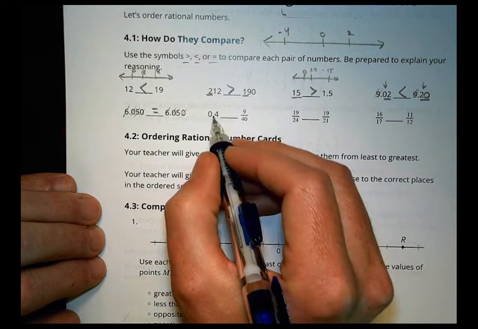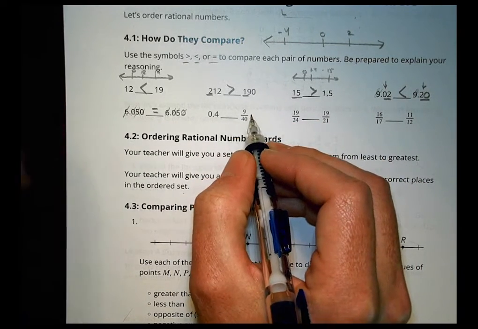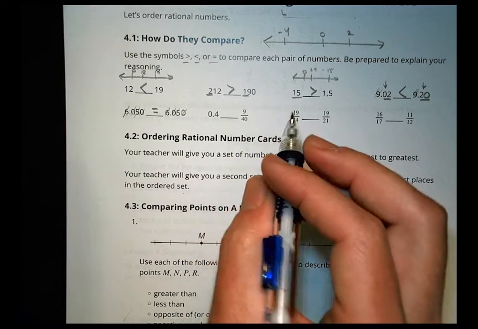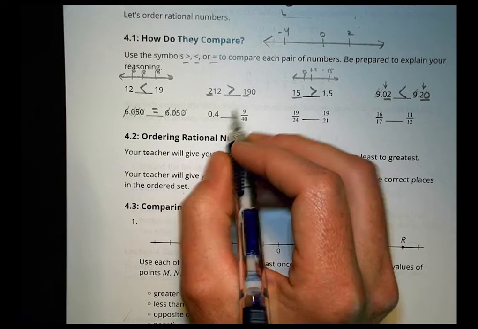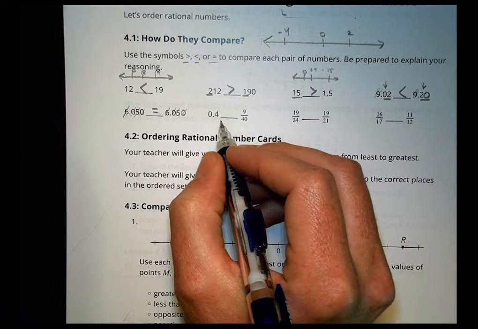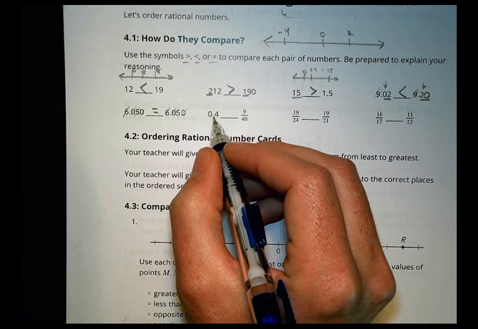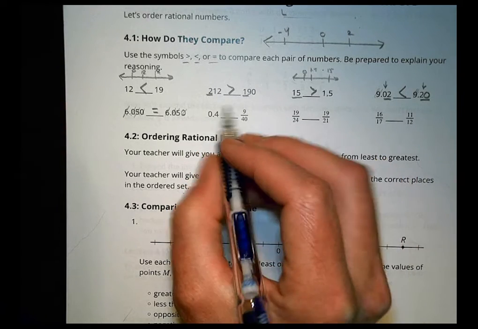Now for this next one, we have a decimal compared to a fraction. And this is one where you might get a little stuck, wondering, okay, well, how do I do that? Well, you could make them both fractions. You could convert the decimal into a fraction and then compare. And that's what I did.